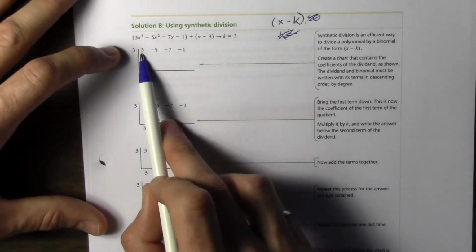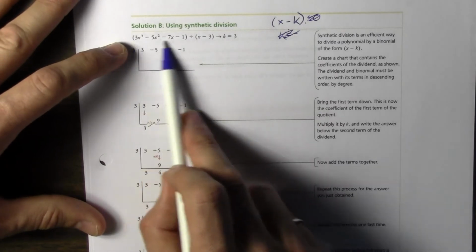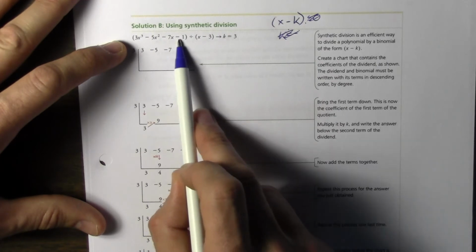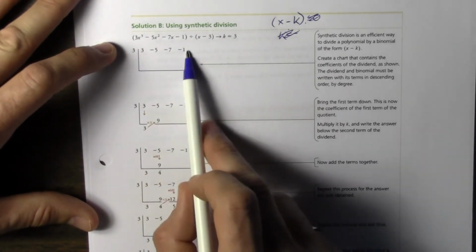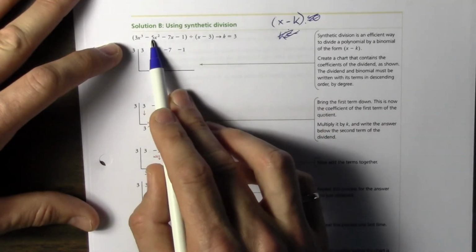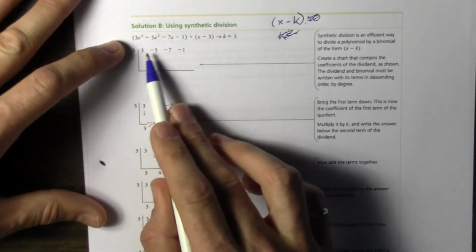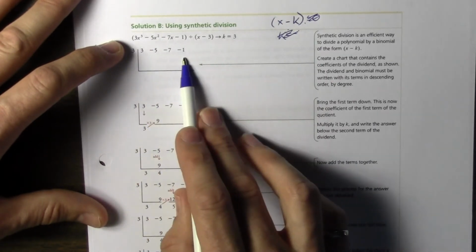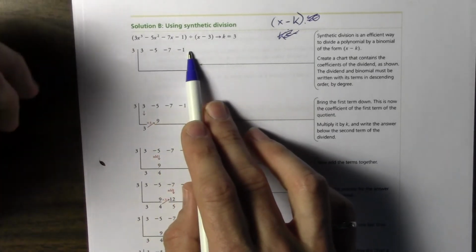And then inside the L bracket, you put the coefficients of the dividend. So this 3 is from here, this negative 5 is from here, this negative 7 is here, and this negative 1 is here. Any questions about that? All I've done is put the coefficients. Again, very important, if there's a missing term, like no x squared, you'd have to put in 0 here, because this order is extremely important. It has to stay in order from highest to lowest exponents. Okay? So if there was a term missing here, I would have to put a 0 in here as a coefficient. Okay?